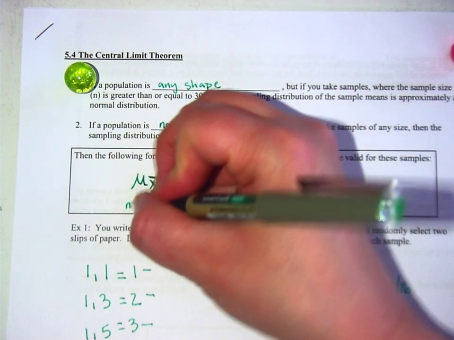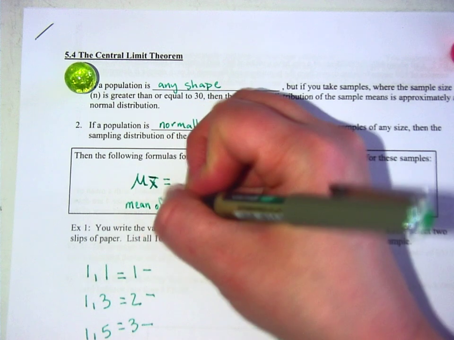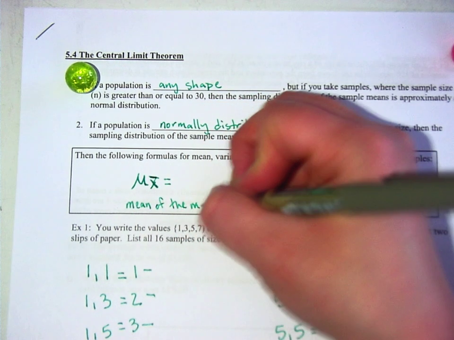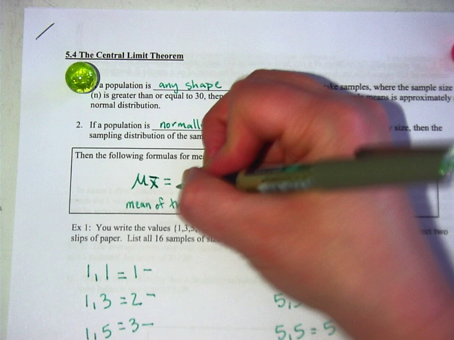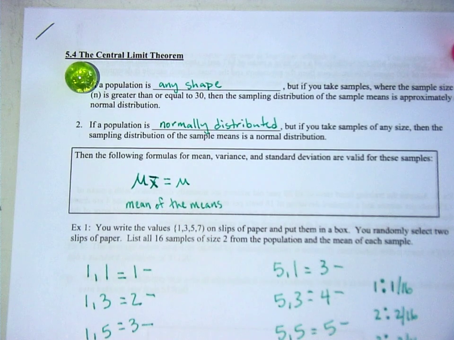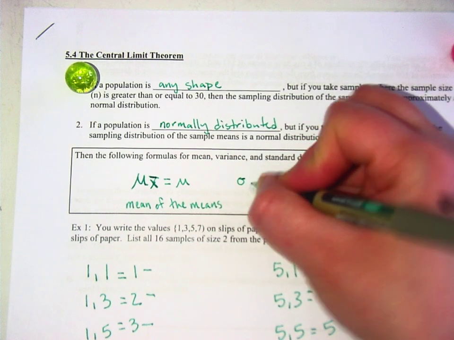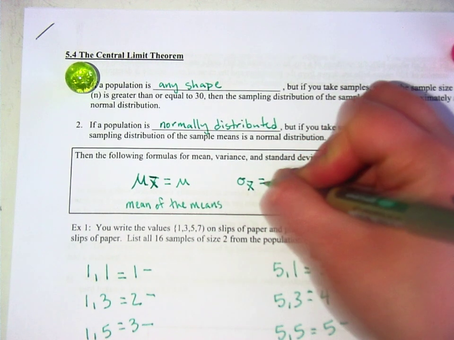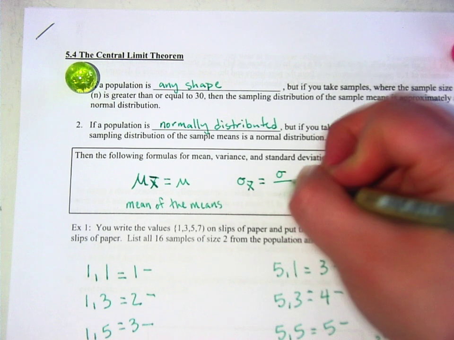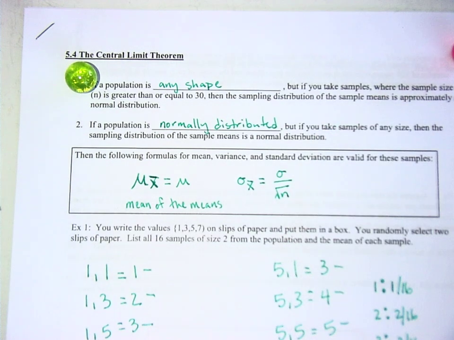This is called the mean of the means. The mean of the means is going to be exactly the same as the original one was. It's still mu. And the standard deviation of the means is the old standard deviation divided by the square root of n.